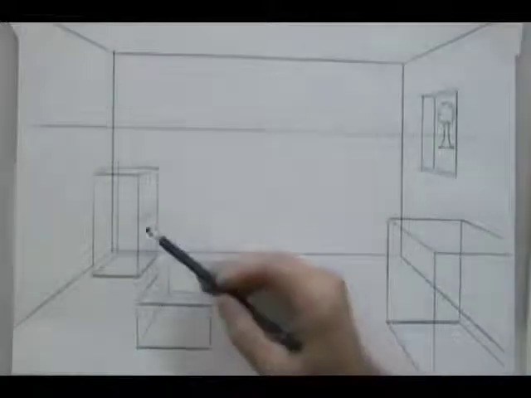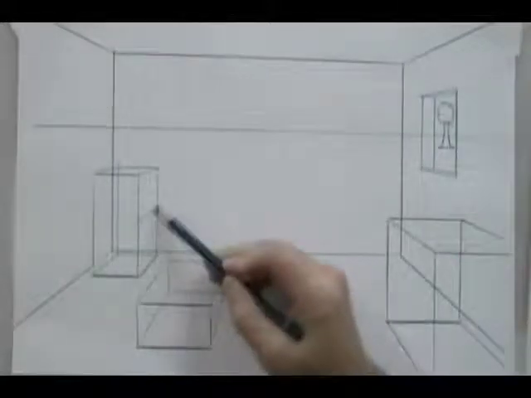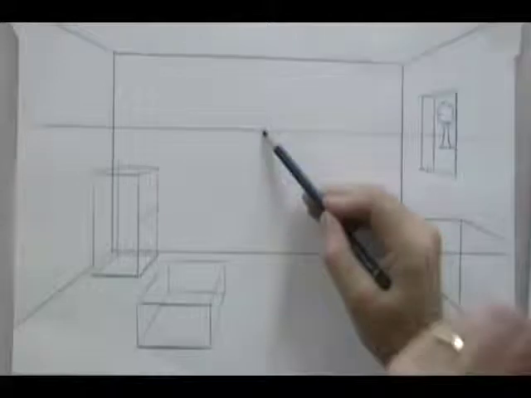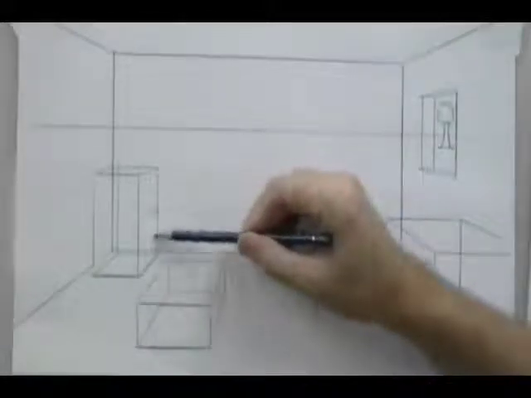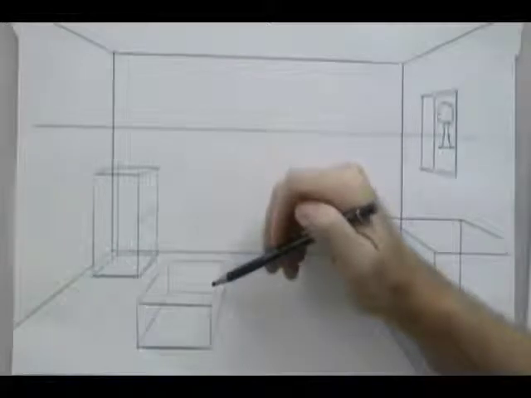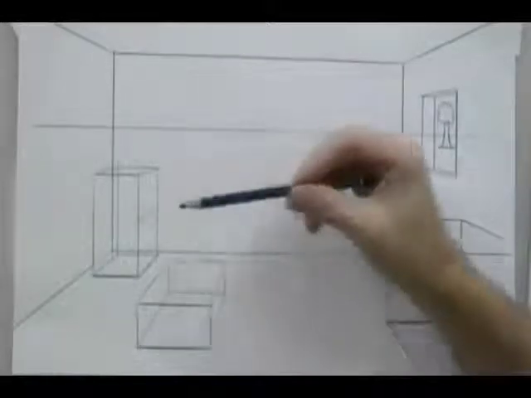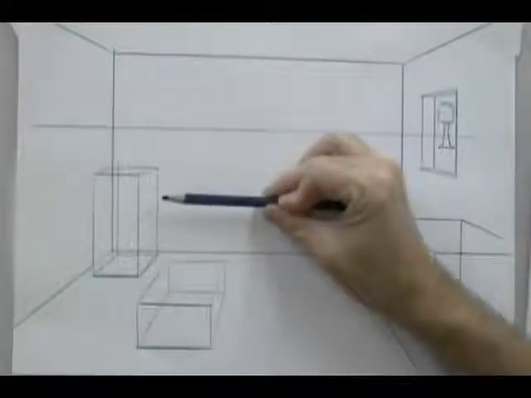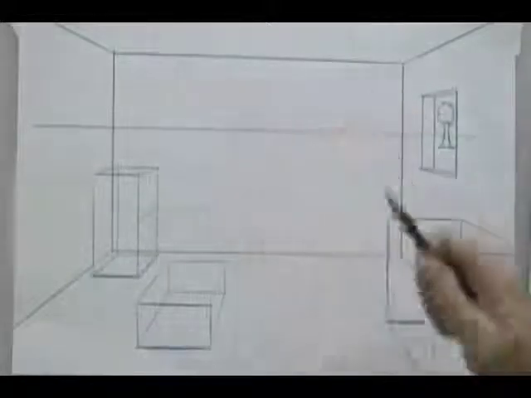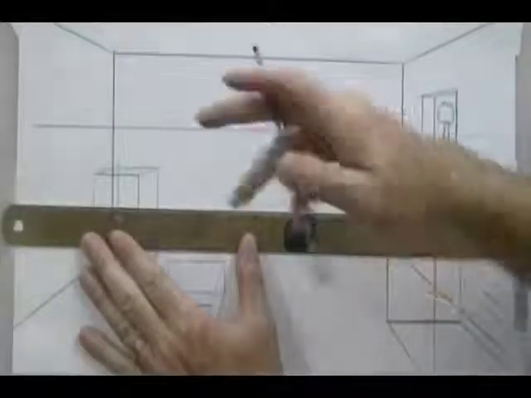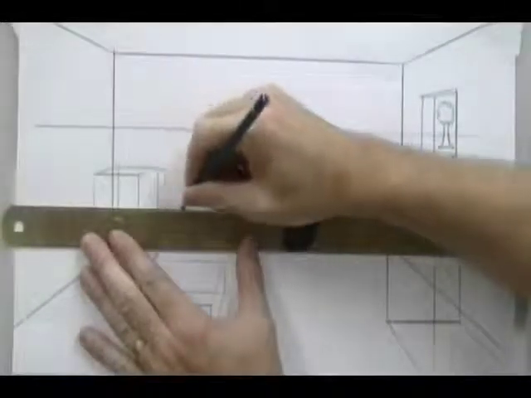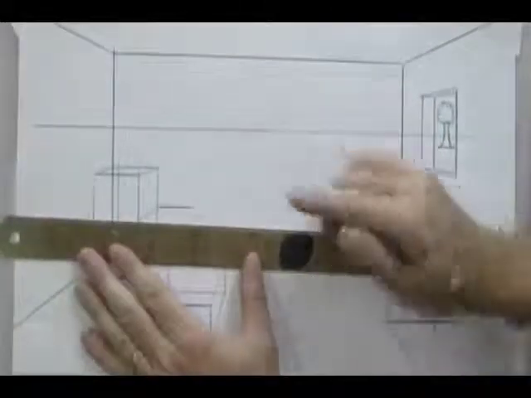Now we've created two new points. 1, 2. We've already gone to the vanishing point. That's choice number 1. It's already going up and down. That's choice number 2. Our third choice is parallel to the horizon line. So what I want you to do is from those 2 points, I want you to draw a line parallel to the horizon line and extend it out.